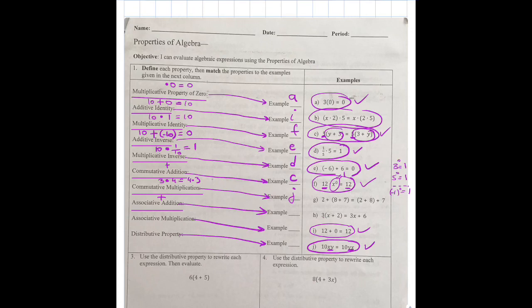Is B addition or multiplication? Since B is multiplication, that is not our example. Let's look for one with addition. So let's look at G. In G, have any of the values changed place? No, we started with 2, 8, 7 and we end up with 2, 8, 7. None of them changed places, so they did not commute.